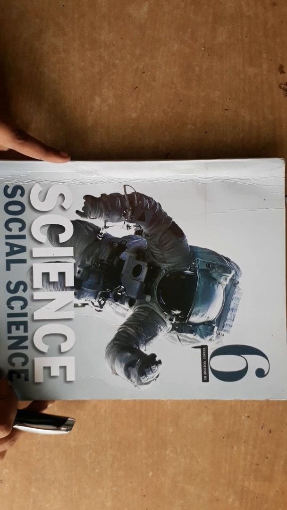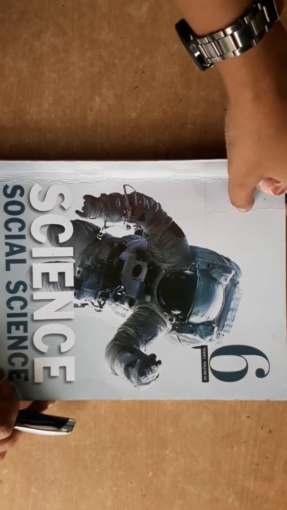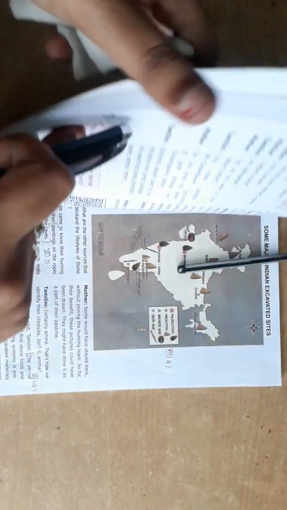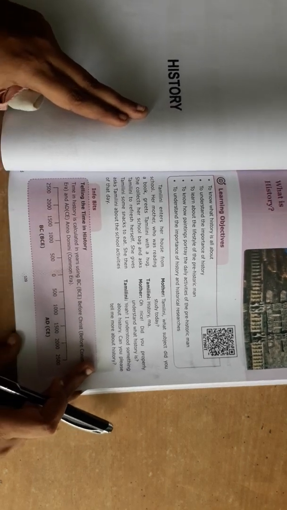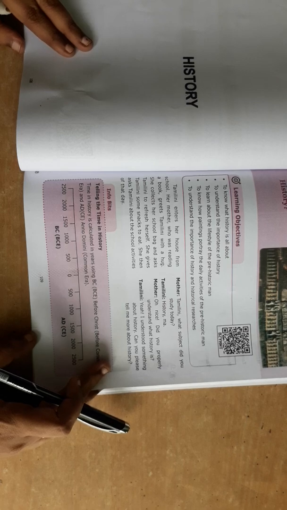Shall we recall what we have studied yesterday? Yes. Yesterday we saw the topic, what is history? We saw the conversation between Tamilini and her mother.